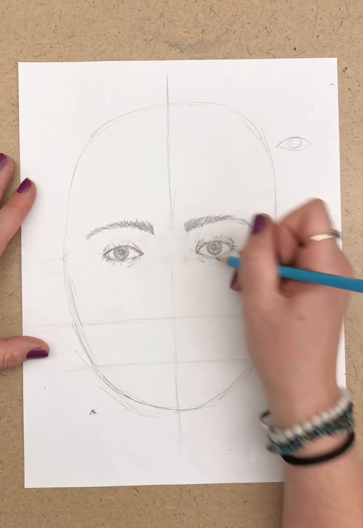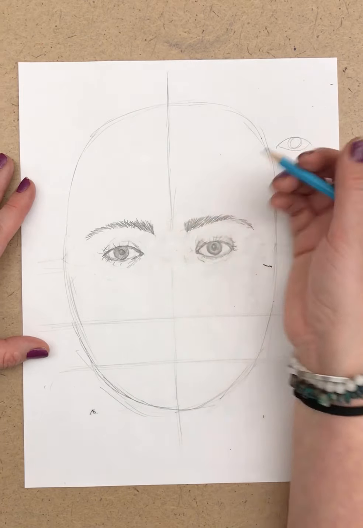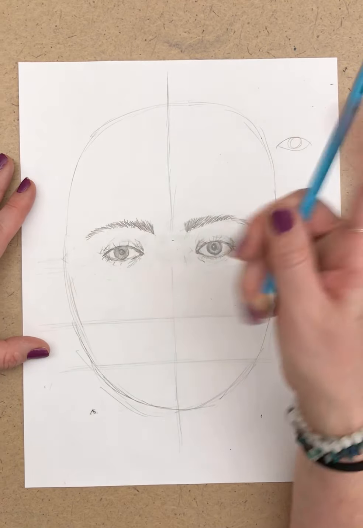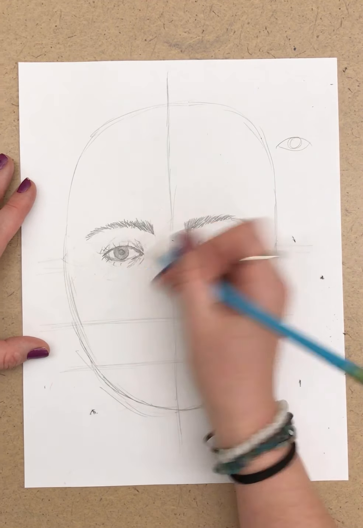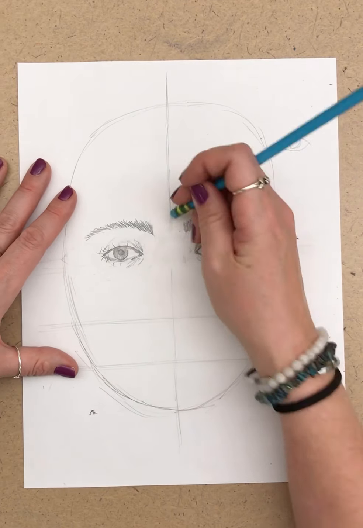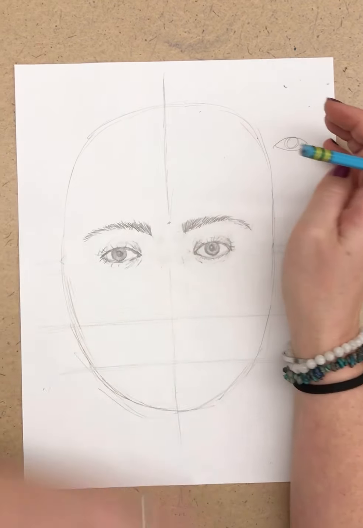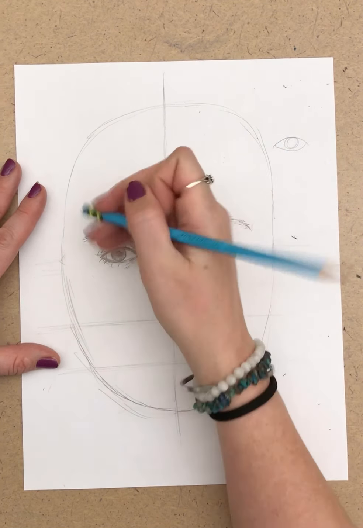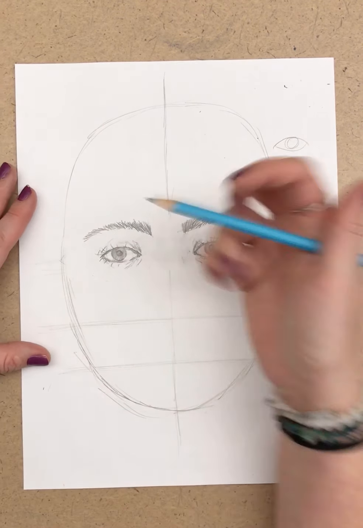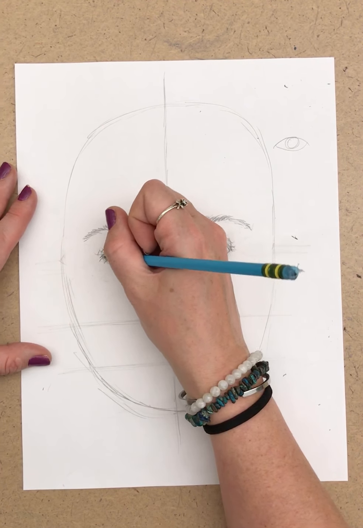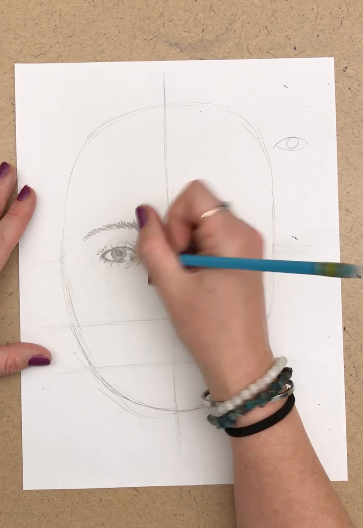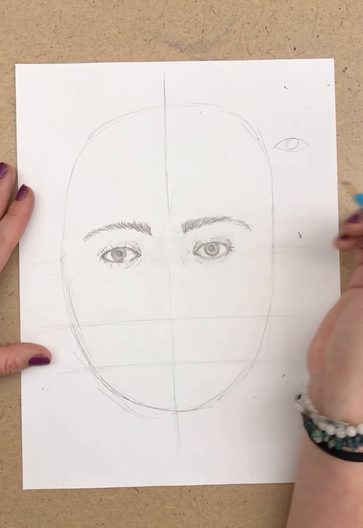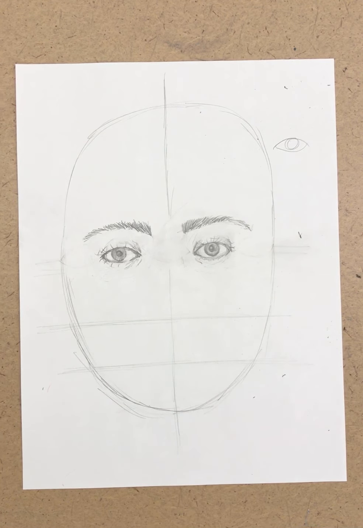And notice I am refining my drawing as I'm going. I would even go so far as to come back in, even after I'm done with the rest of the face, to tweak my eyes and add the shading that I need. And we think about that circle of the eye: we're going to have some shading happening on the actual eyeball. It's a sphere, so it has some shading in the corner. Okay, and then we're going to take a look at how to draw a nose next.